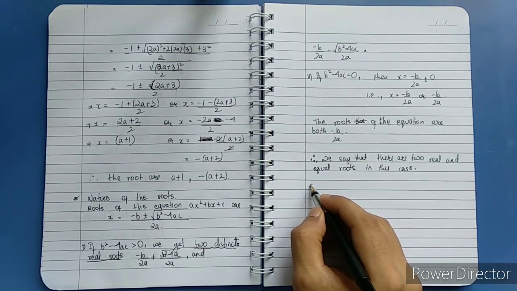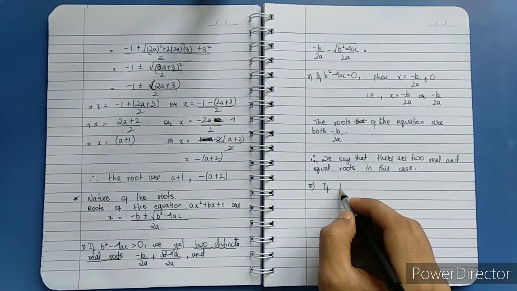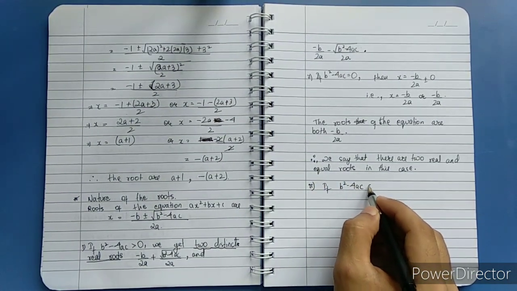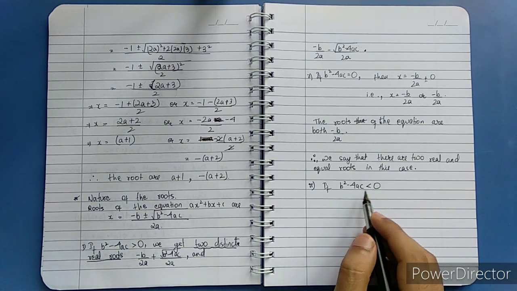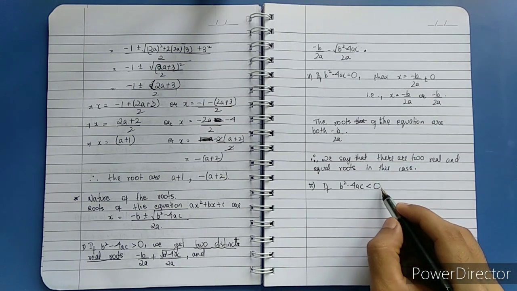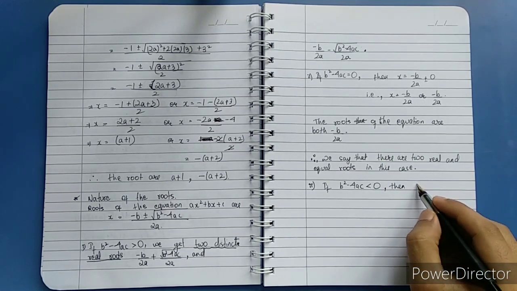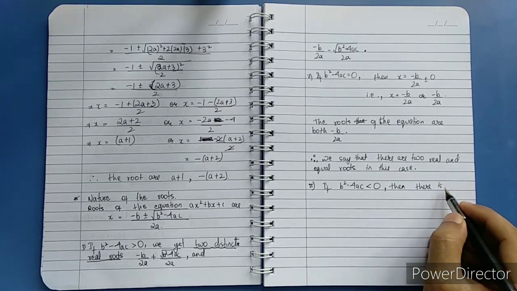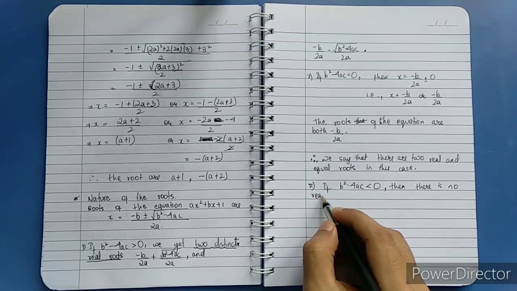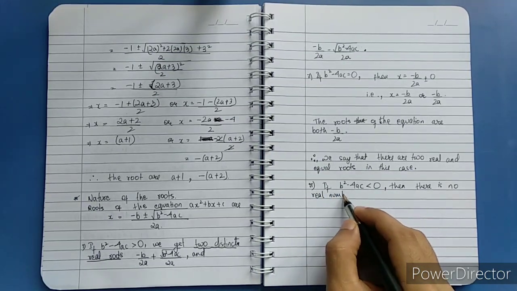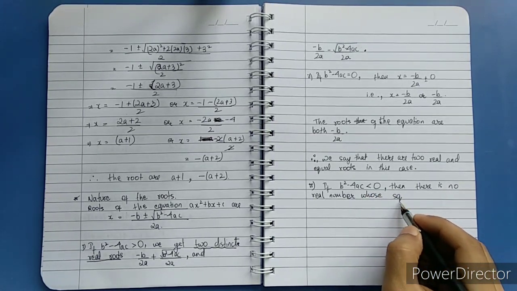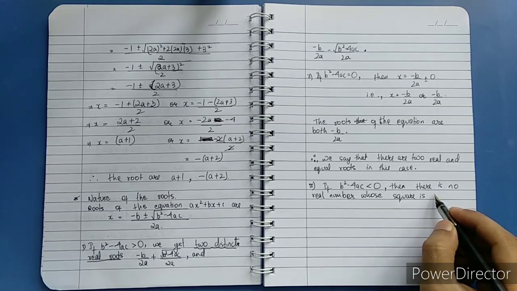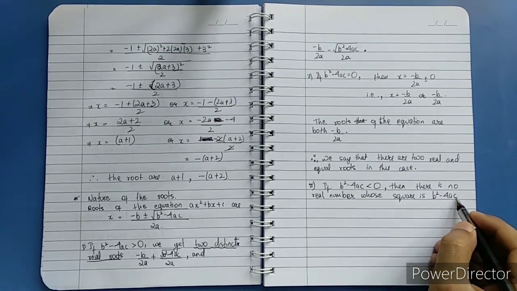And the third part, if b square minus 4ac is less than 0, say root under of minus 1. Root under of any negative number is not defined. So if b square minus 4ac is less than 0, then there is no real number whose square is b square minus 4ac.